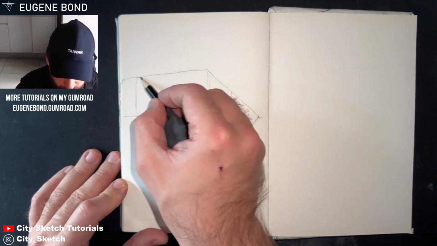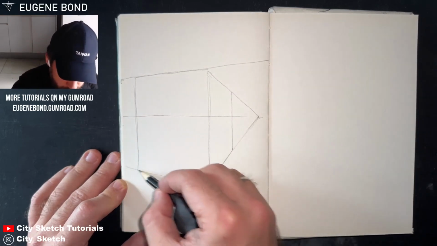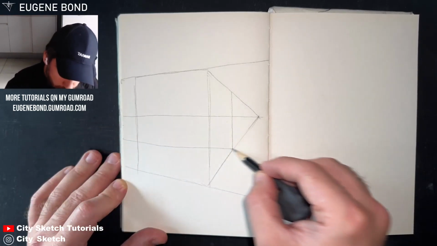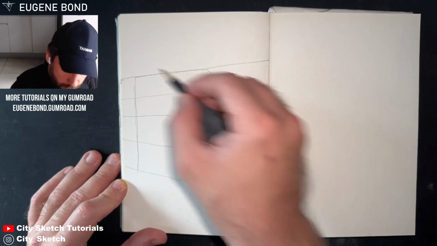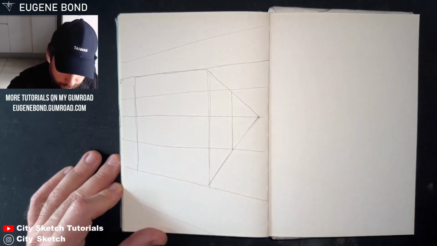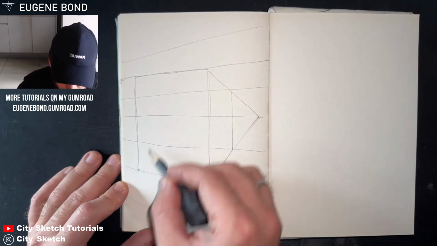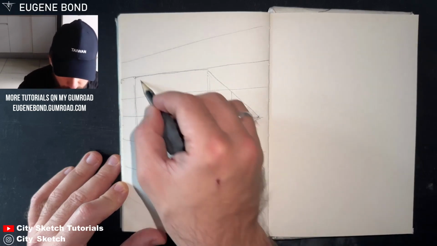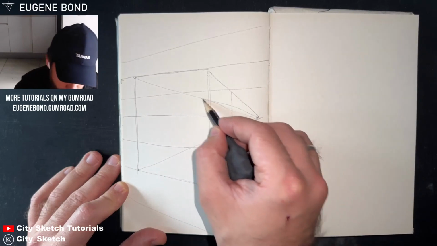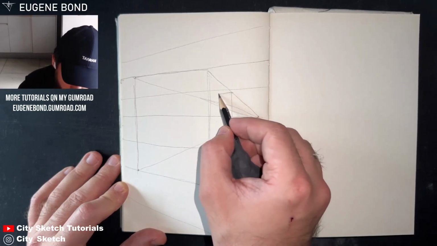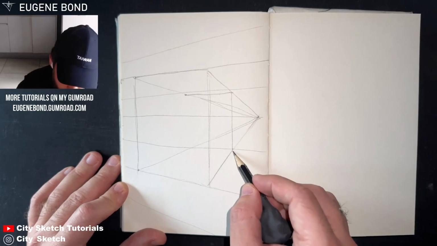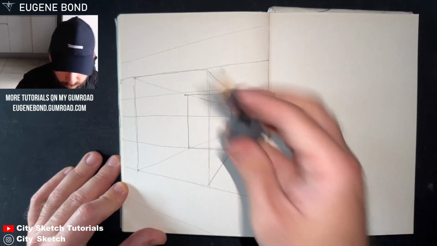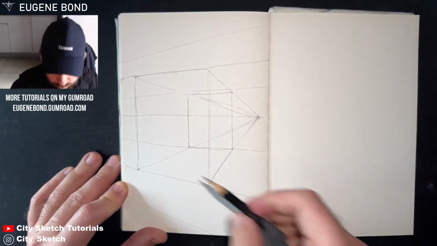So here you see it's like convergence towards the vanishing point on the left. So I can make this little grid here. And this one is converging to this vanishing point. And this one follows the grid, so we'll have some kind of this. Okay, so these are the staircase boxes.